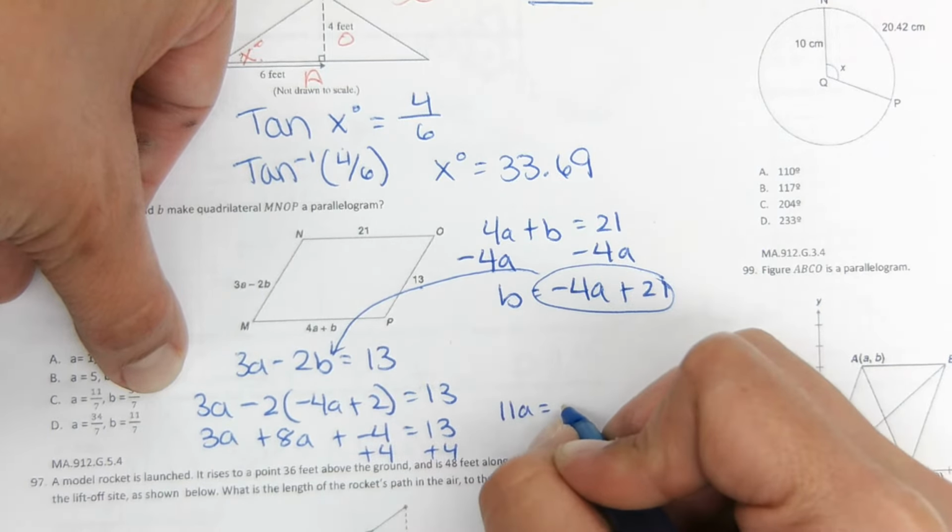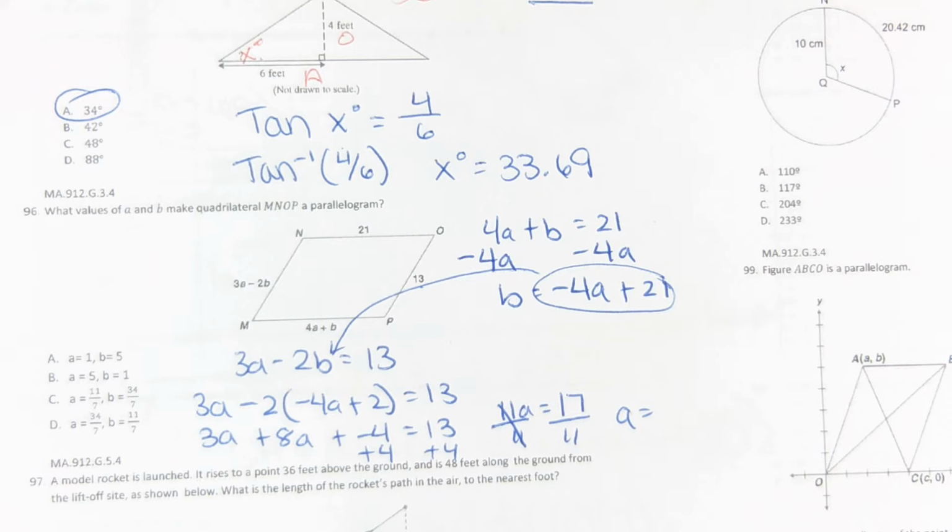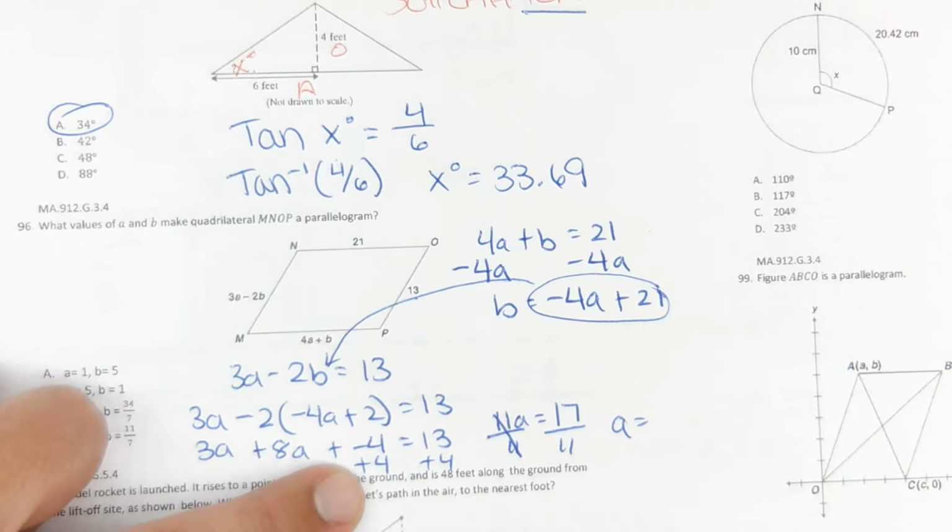11a equals, did I do something? Let's see. I think anybody see where my mistake is? I wish I could pause this. Can I pause? Yeah. It will pause? Yeah. Oh, and I figured it out.